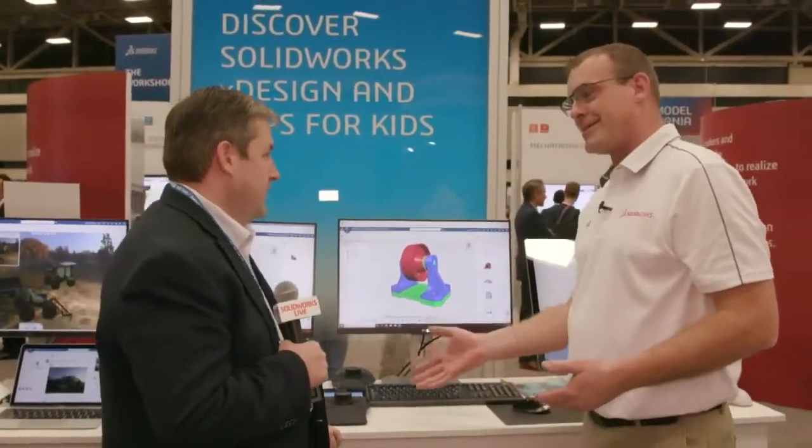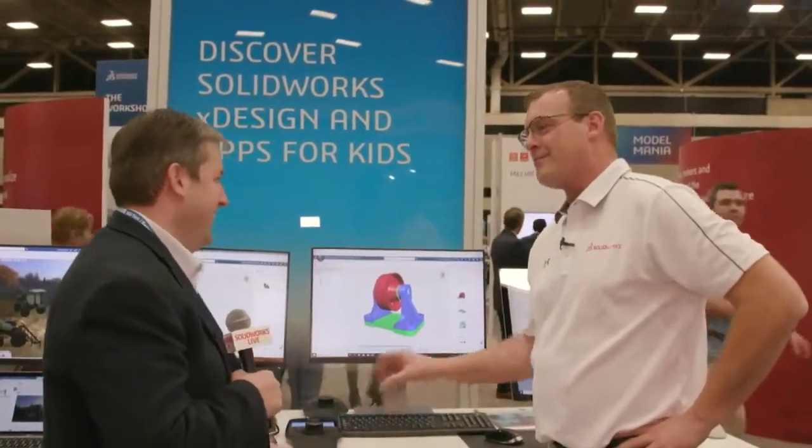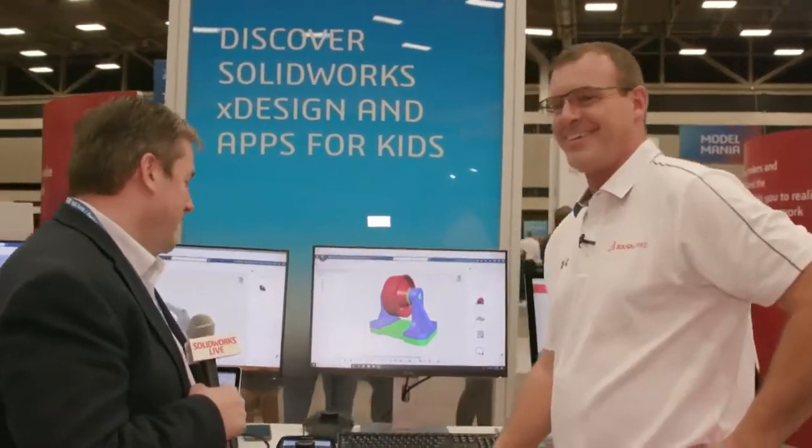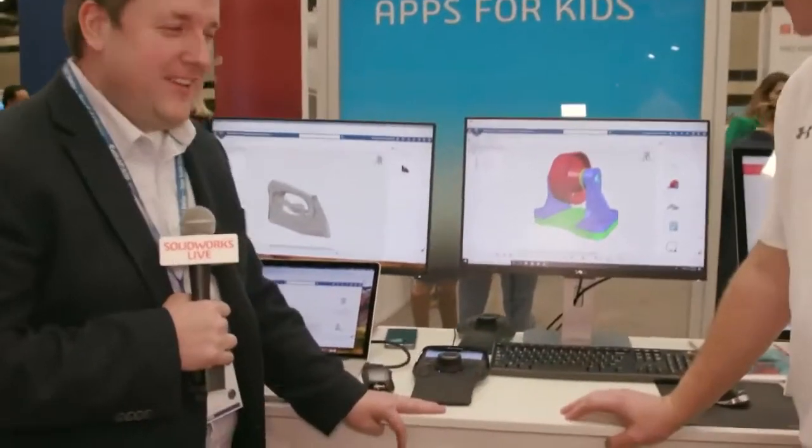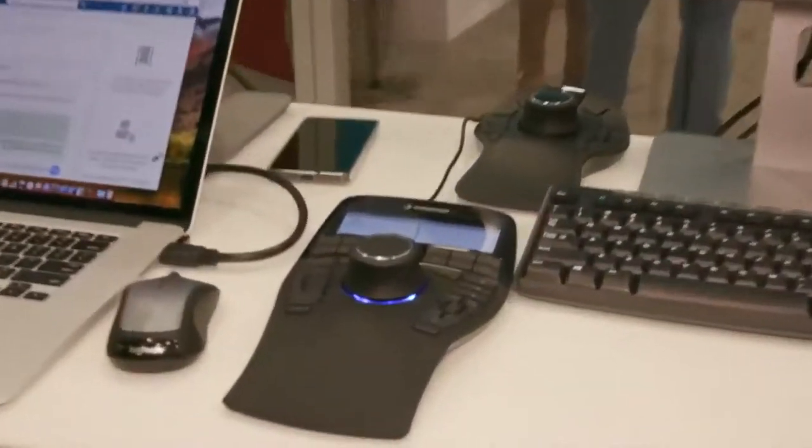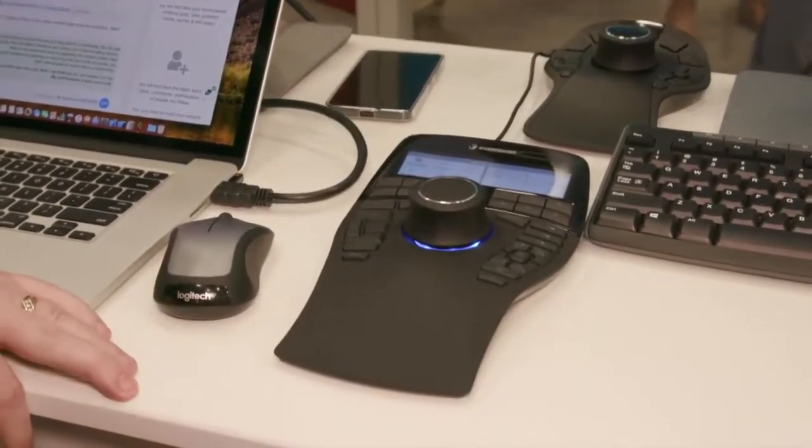Ken, welcome. Thanks, Jeremy. What are we looking at here, these devices? These are the envy of every single engineer on their desk. Of course, if you're not using a 3D mouse, shame on you, right? So we see several different products here. What are all these different products that we have?